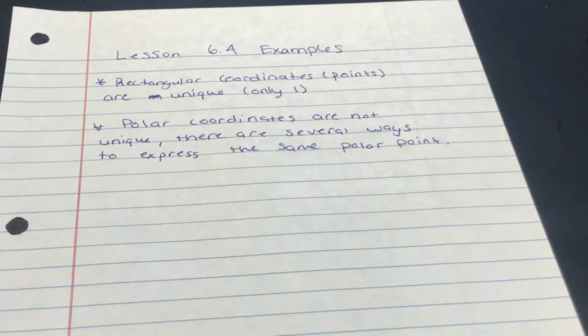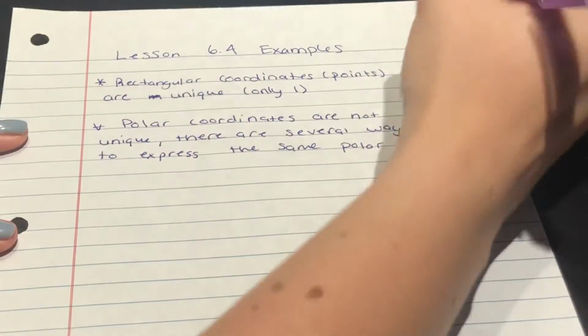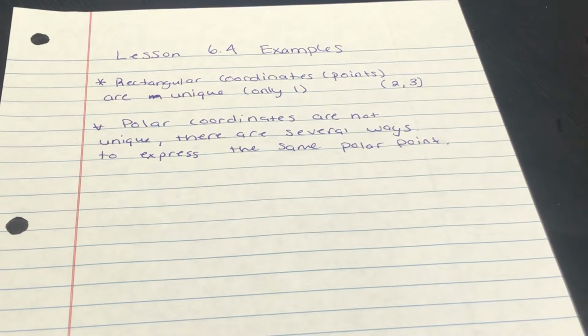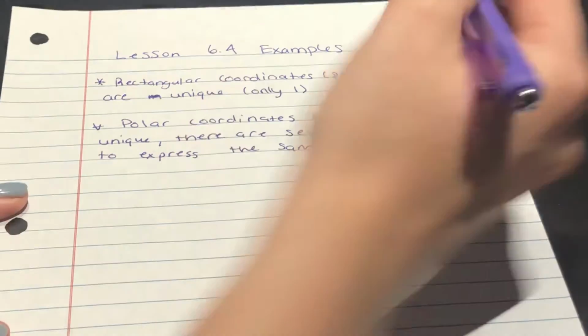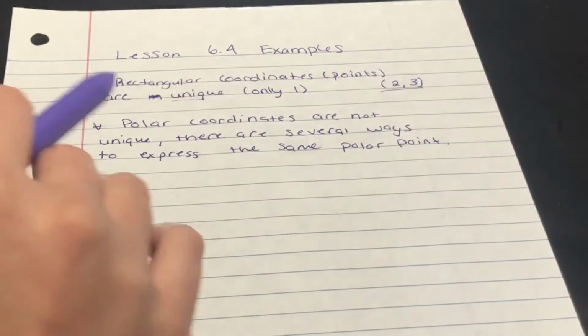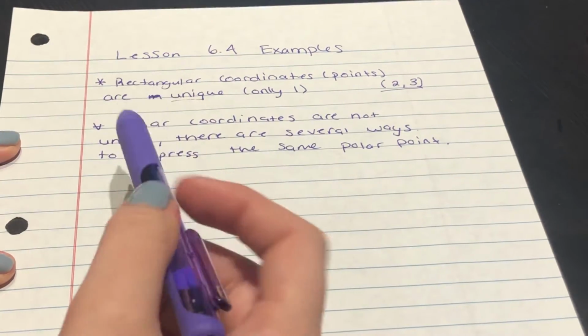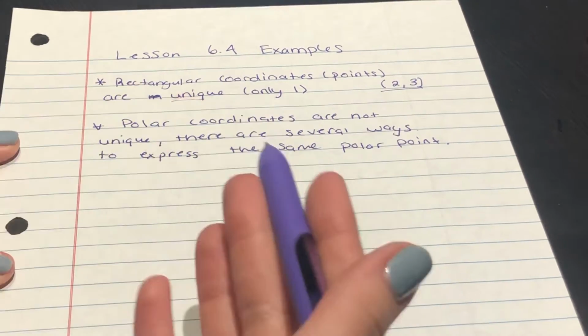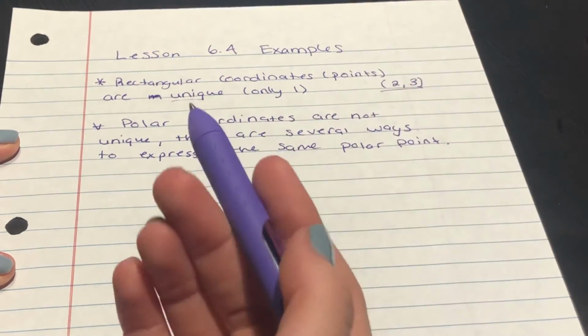Okay, so today I'm just going to show you the difference between rectangular coordinates and polar coordinates. For rectangular, it's your basic coordinate, like the example 2, 3. Way back in algebra, back in 8th grade, remember your 8th grade self when you were learning algebra, you just plotted the point 2, 3, and there's just one way to do it. That's very simple. It's unique because there's only one way to write it. The point 2, 3, that's it. Polar coordinates are not unique because there's several ways to express the same polar point. So one point can be written in several different ways.